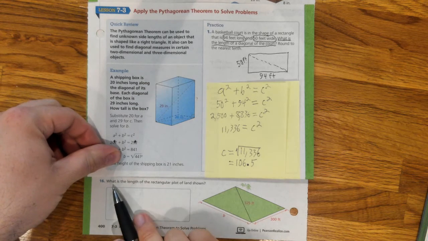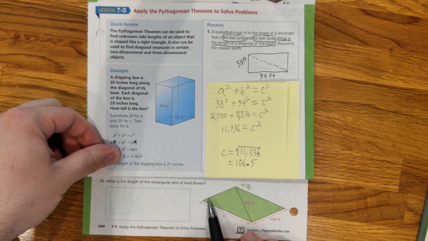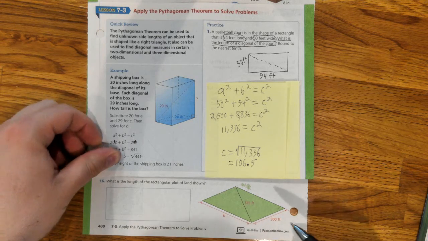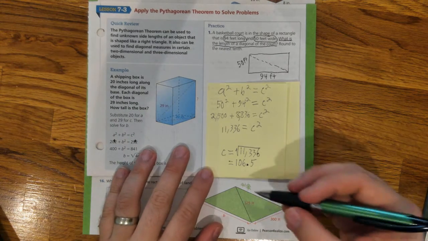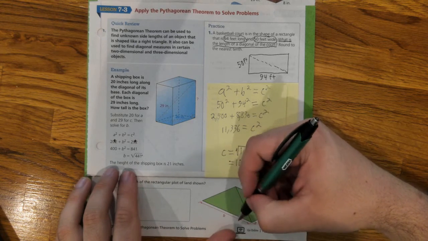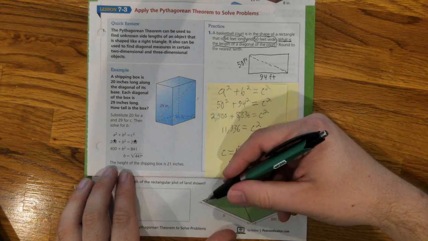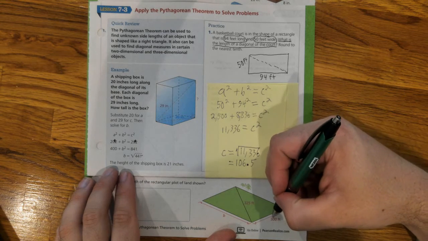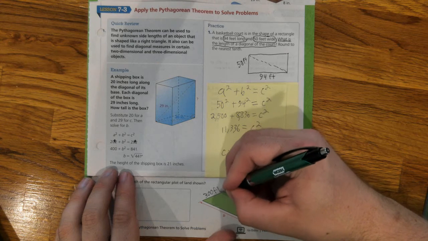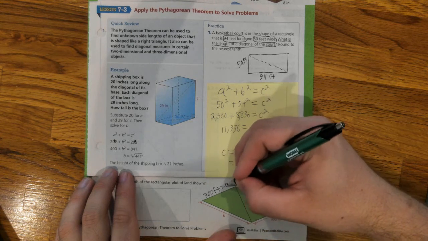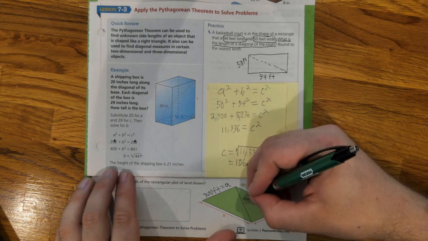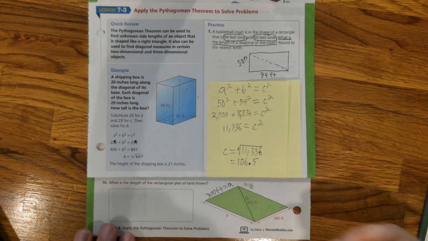Here we have: what is the length of a rectangular plot of land shown? So here they actually give us the picture, which is nice. And notice here the diagonal is labeled. And this time we're looking for this side B, right? Now one thing I'll just point out about a rectangle is if this is 300 feet, that means this is also 300 feet. So this is going to be our side A, right? So we have the A, we have our side C here, and we're looking for B.